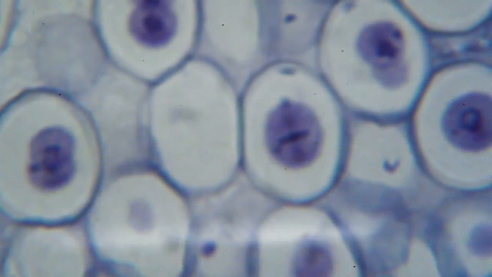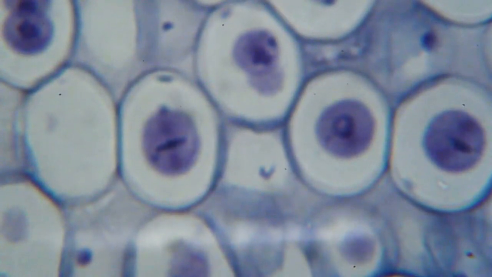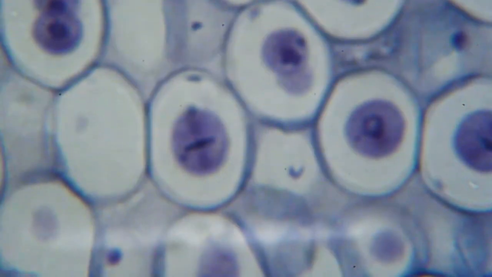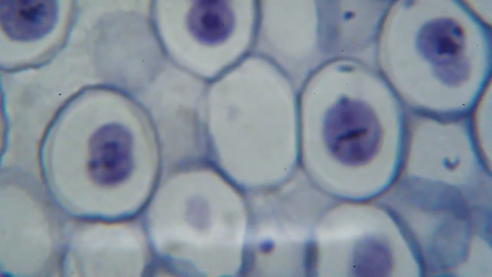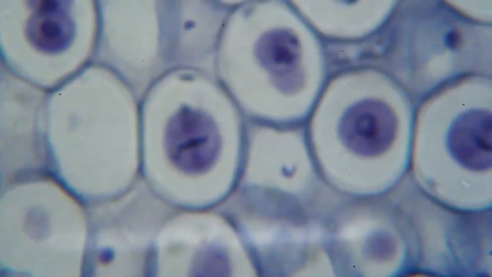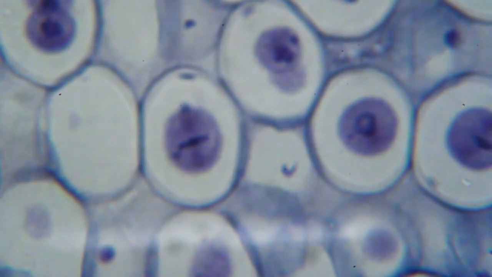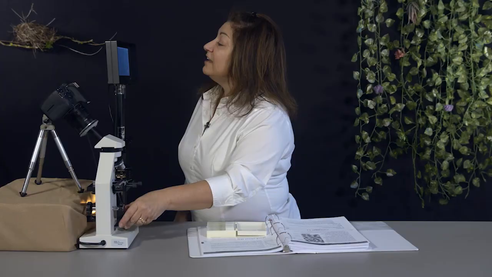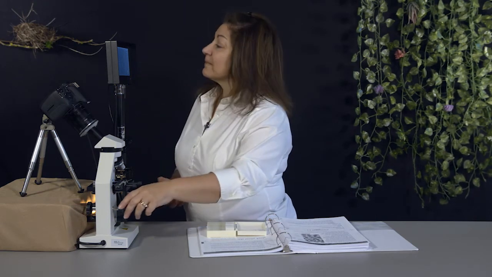When you see cells just start to condense, here's one where it looks like they're lined up along the middle. Let's see if I can put that to the center. That's metaphase. If you see a cell with no condensed chromosomes, that's interphase. That's the phase between. Inter means between mitosis. So some of these cells are not undergoing mitosis, and that would be cells that are in interphase.